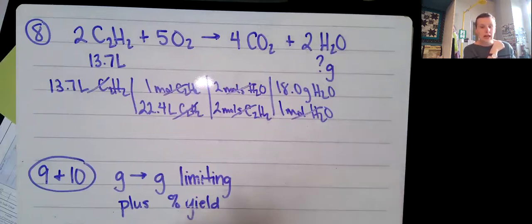Number 9 and number 10. Number 9 was a grams to grams limiting reactant problem, and number 10 was a percent yield that went along with that problem. It is the same type of problem as questions 4 and 5. Same number of steps, same starting and ending positions on our mole map, and then another percent yield problem.